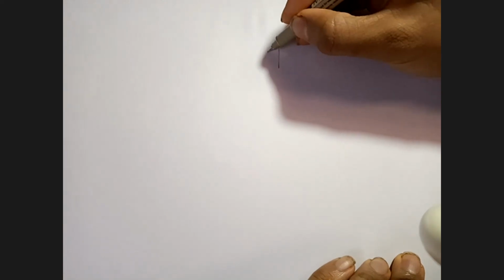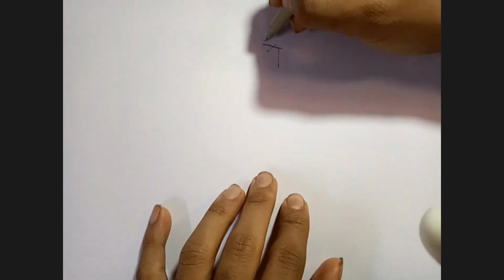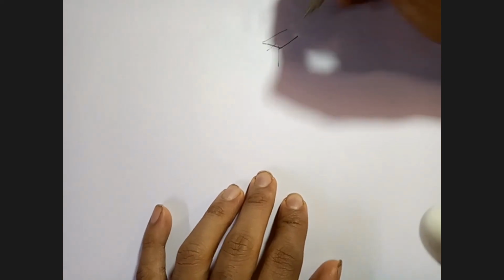Okay, so consider this. Which of these is more realistic? A block. Okay, I'm drawing a simple block here. We all know how to draw a simple block.